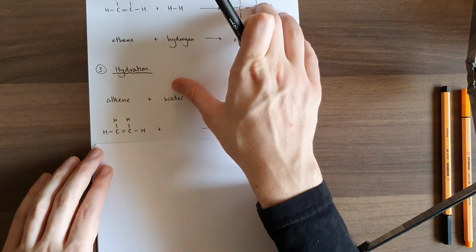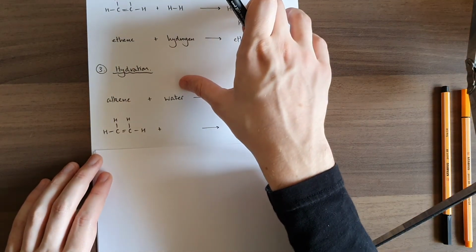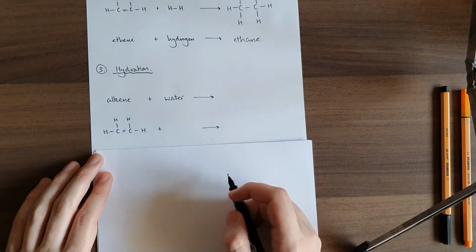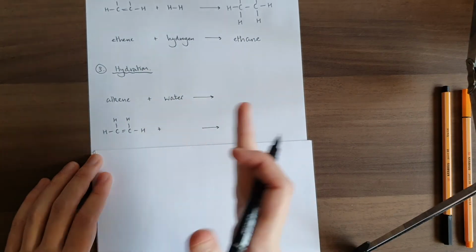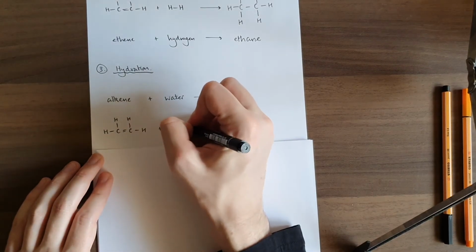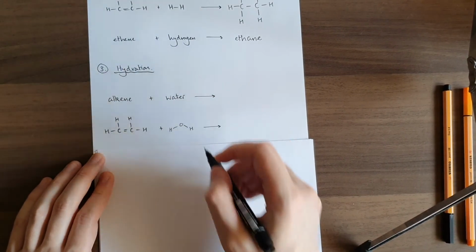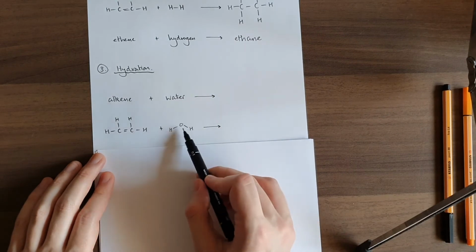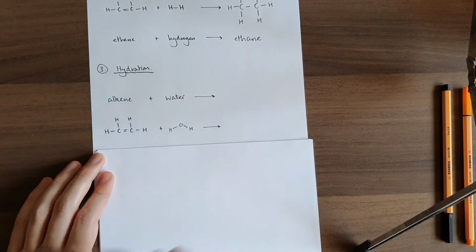Now, why is that? Well, because water is not a simple diatomic molecule. There's not 2 atoms, one which neatly goes onto each carbon. This time, we have to consider that water looks like that. We have 1 oxygen and we have 2 hydrogens. We actually have 3 atoms that all have to go somewhere here.